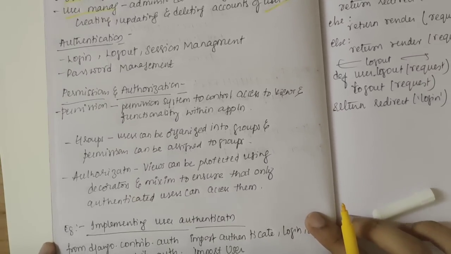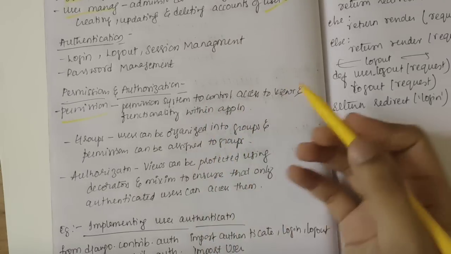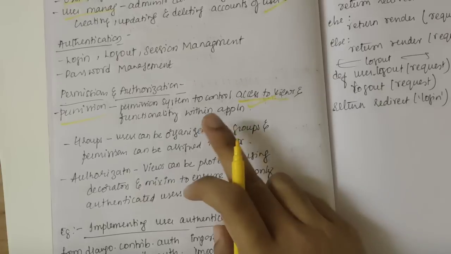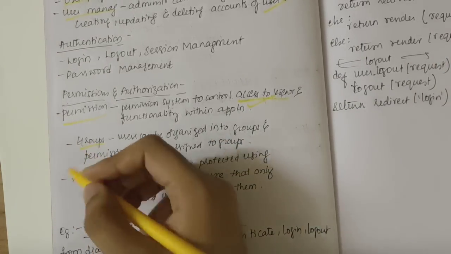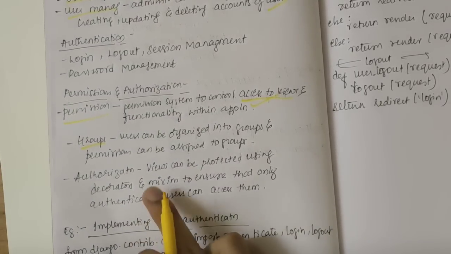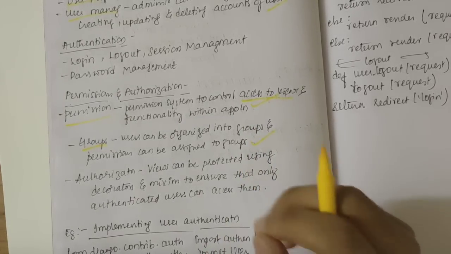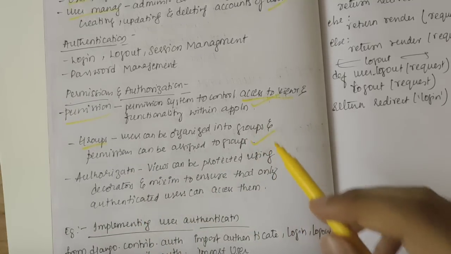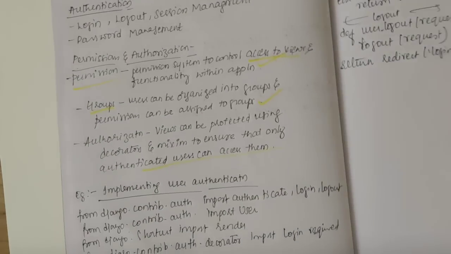Next I have is permissions and authorization. So permission system to control the access to views and functionality within the application. That is, Django can do this. Speaking of groups, users can be organized into any number of groups, and permission can be assigned to the group instead of assigning to the individual user. Then I have authorization. Authorization is that views can be protected using decorators and mixins to ensure that only authenticated users can access it.